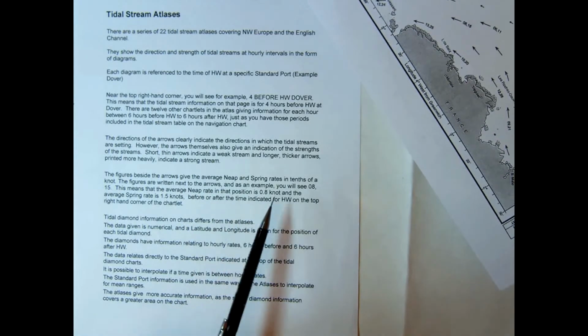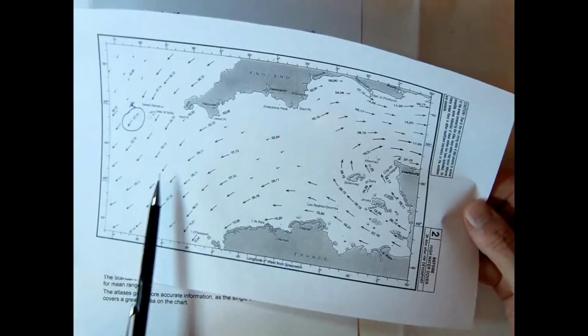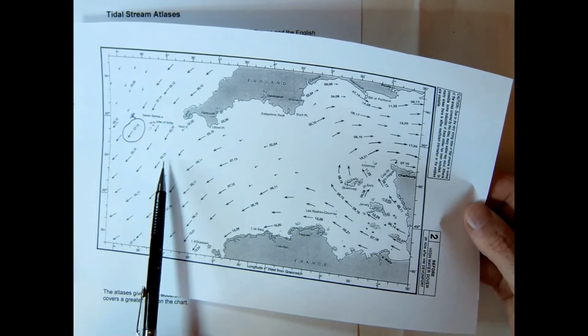The figures beside the arrows give the average neap and spring rates in tenths of a knot. So if we have 08 and 15, this means that the neap rate is 0.8 and the spring is 1.5. Here that would be 0.5, 1.3. So that's that information there.